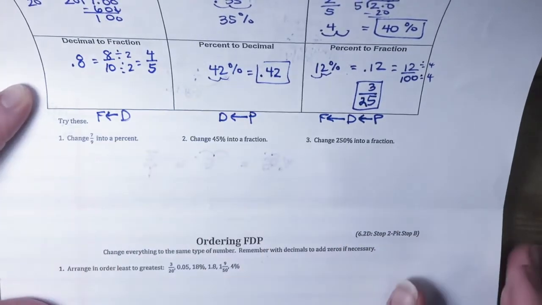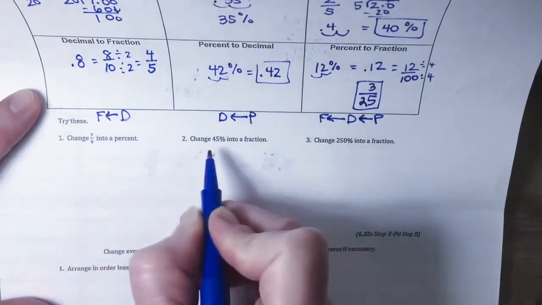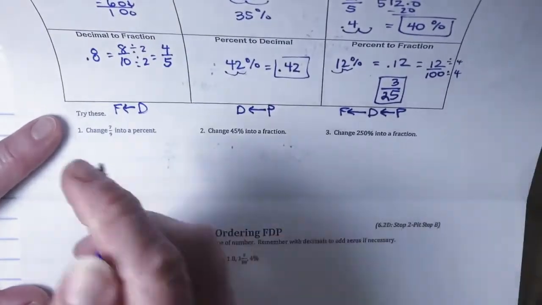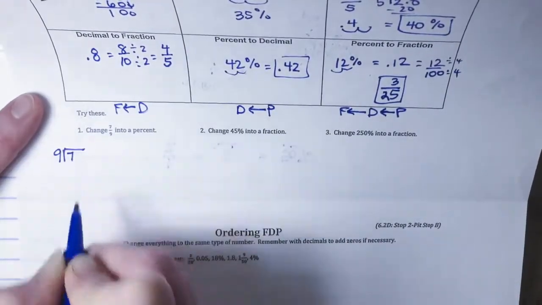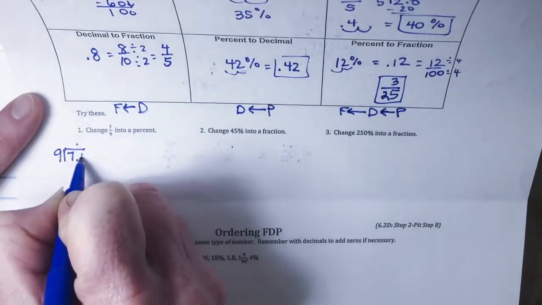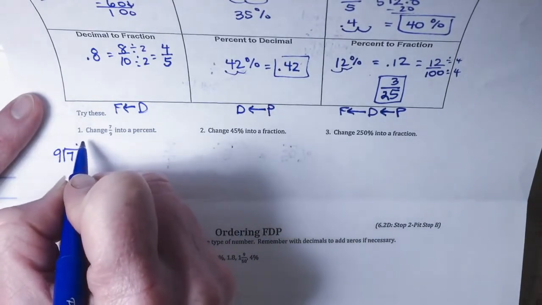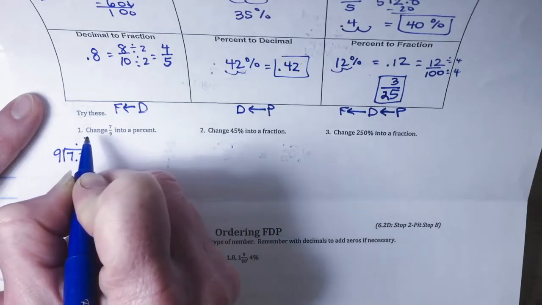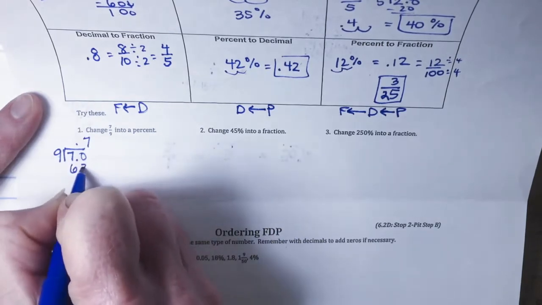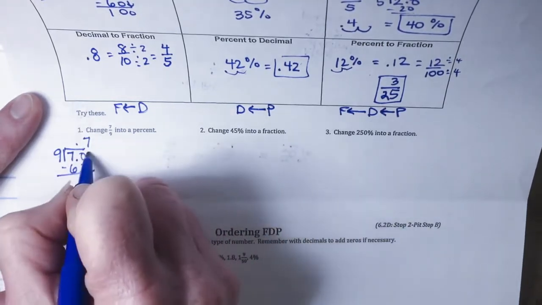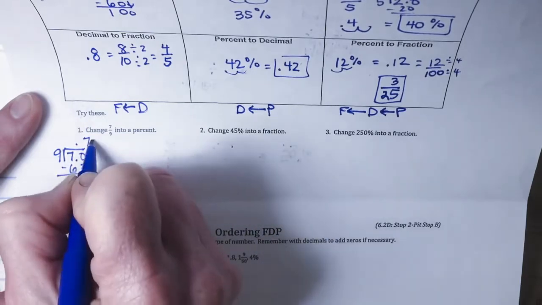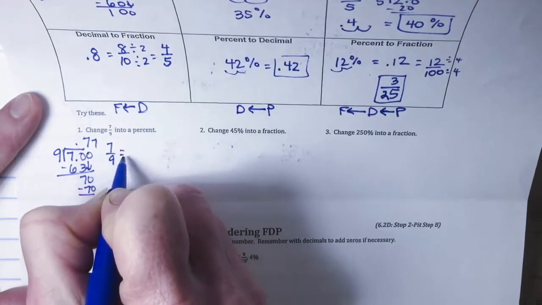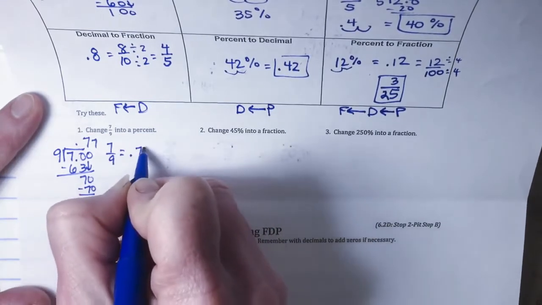We're changing 7/9 into a percent. Okay, so if I'm going from a fraction to percent, I have to go through D. So the first step is to divide and change it to a decimal. So top in, bottom out, I'm dividing 9 into 7. Okay, can't do that. Add my decimal. My 0, 9, I'll go into 70, and let's see, 9 times 7 is 63. When I subtract, I get 7, and I'm going to bring down another 0, so 9 will go into 70 7 times. All right, so I can see that this is repeating. All right, so 7/9 is the same thing as 0.7, 7, and it's repeating.